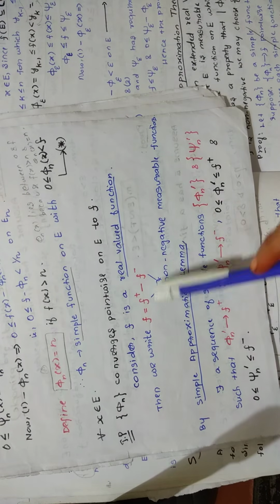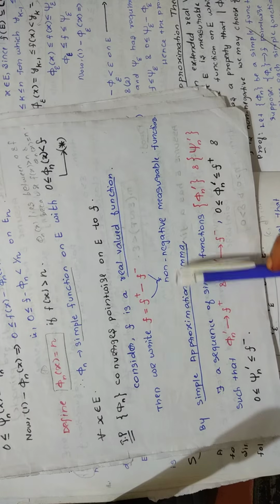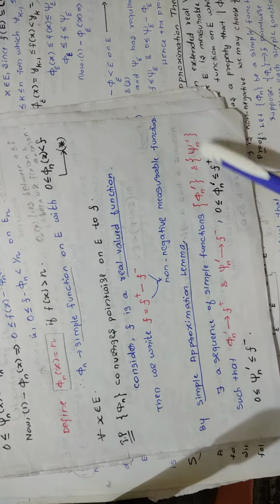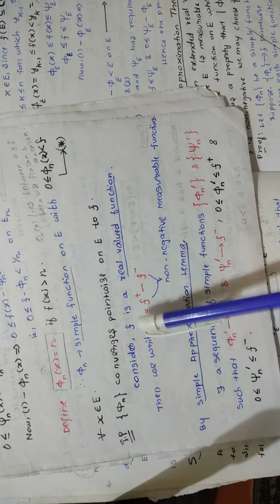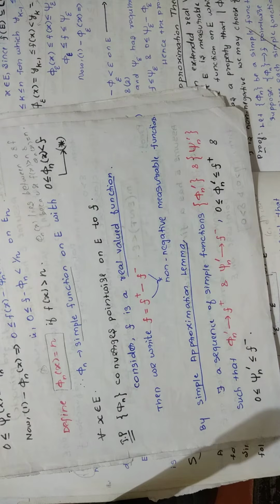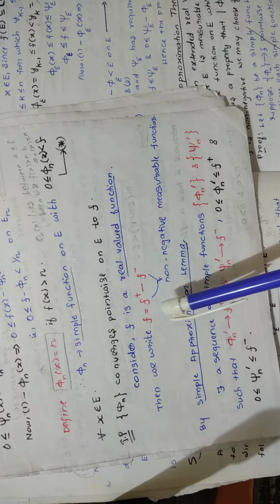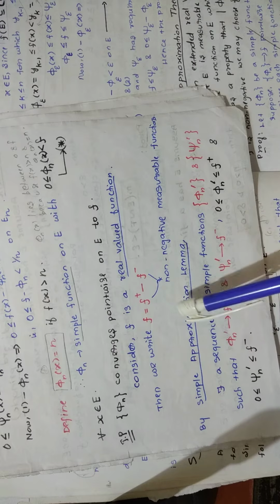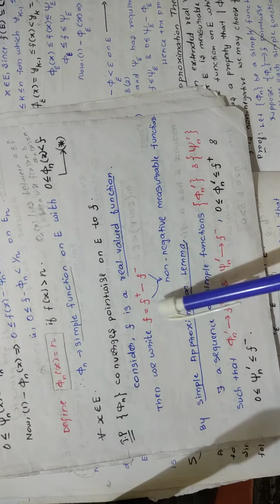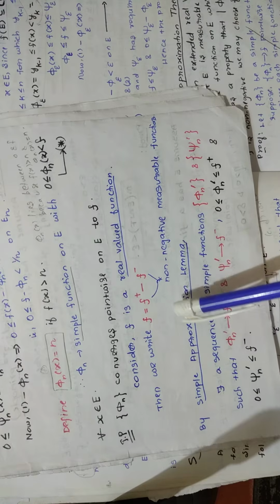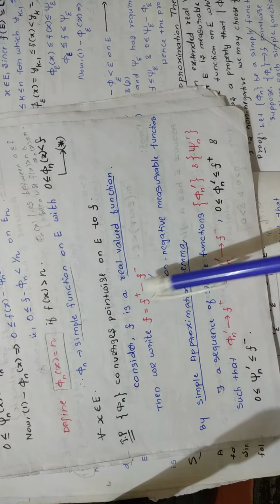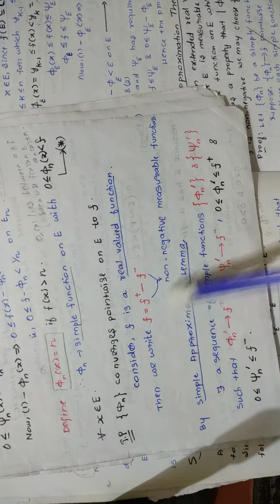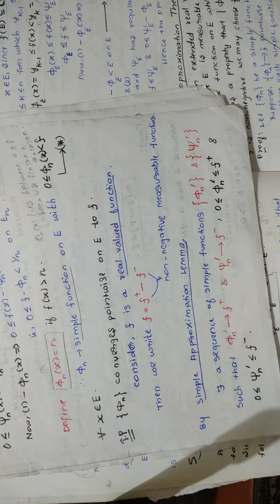So here f plus and f minus are non-negative measurable functions. In the above line you have told what f is: f is a real valued function, and now you are writing f equal to f plus minus f minus. So you have to tell about f plus and f minus also, right? That is why in the next line you write that f plus and f minus are the non-negative measurable functions.